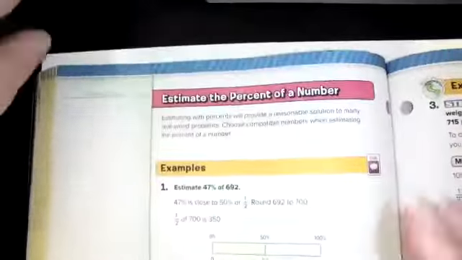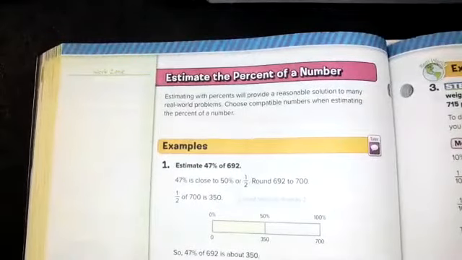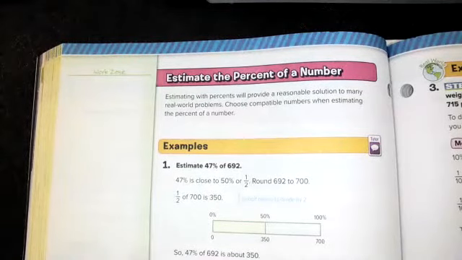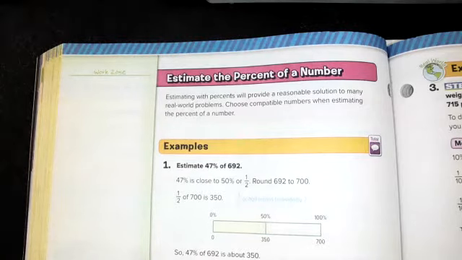Estimate the percent of a number. So estimating with percents will provide a reasonable solution to real-world problems. Choose compatible numbers when estimating the percent of a number.